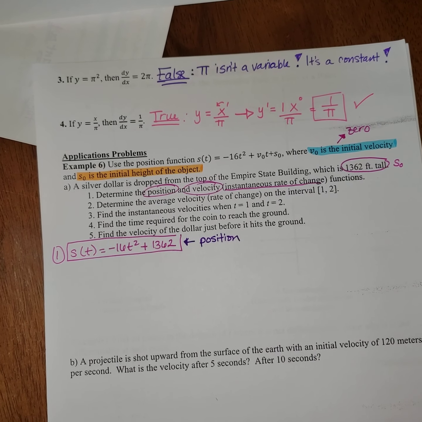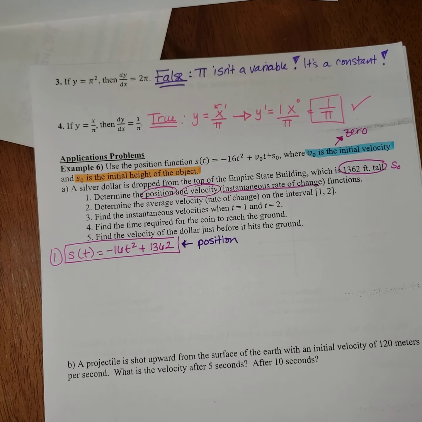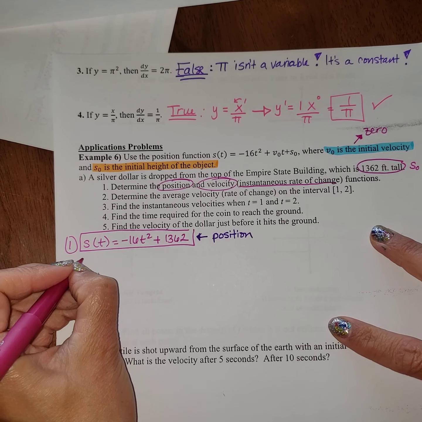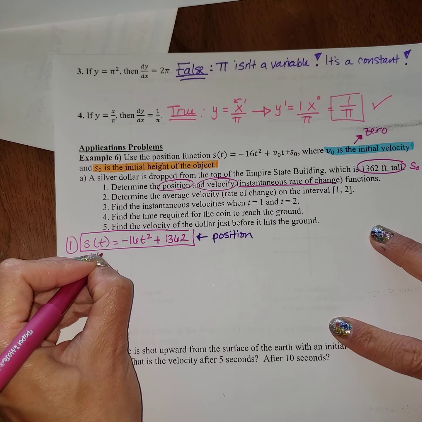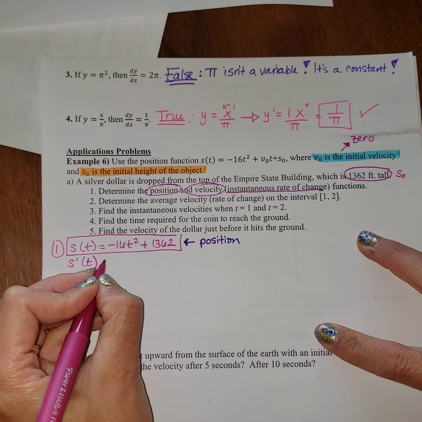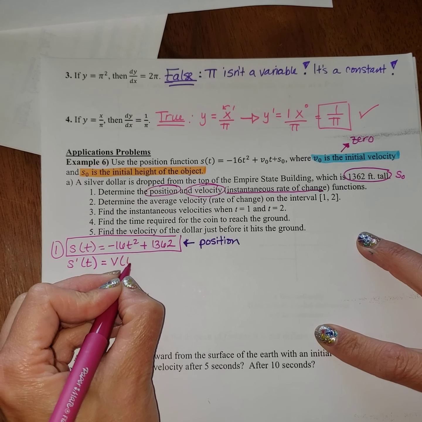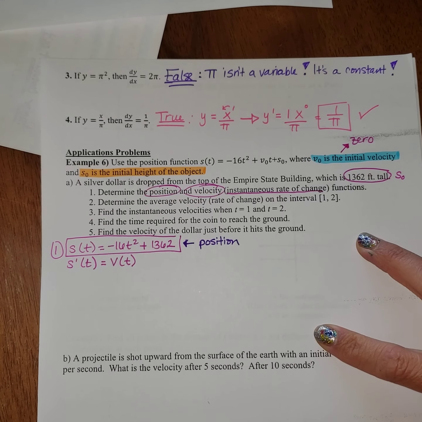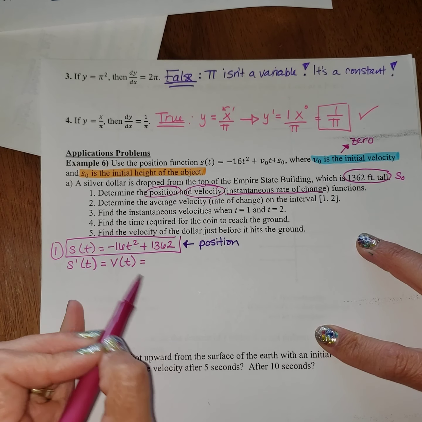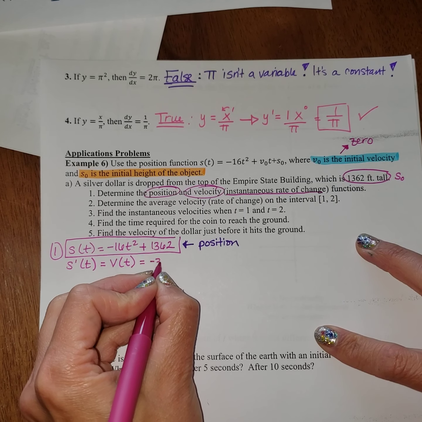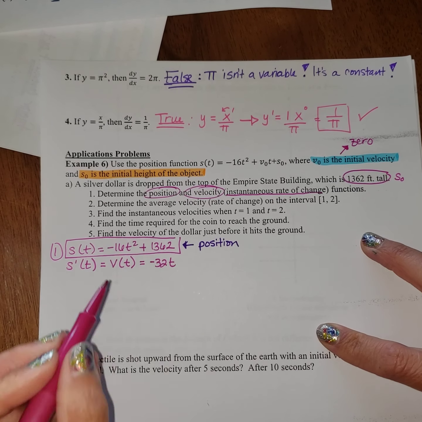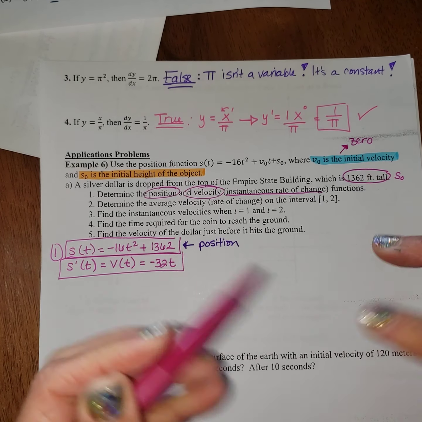And now we need the velocity, which is the same as the instantaneous rate of change. Well, instantaneous rate of change is the derivative. So we're going to take the derivative of s of t, and this is going to produce a velocity function. So we'll call it v for velocity, so v of t. Let's take the derivative of this function. So we have to drop down the 2. Negative 16 times 2 is negative 32 t. 1362 is a constant, so it goes away. And there is our velocity function.